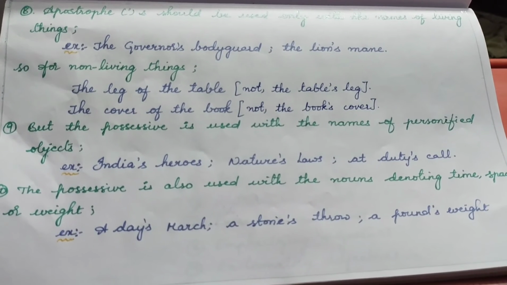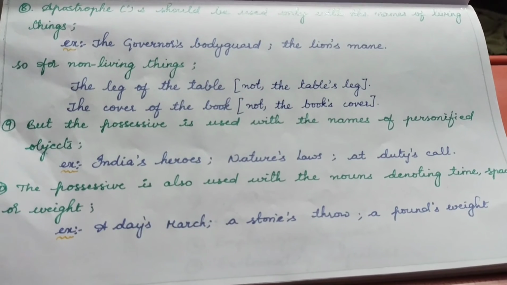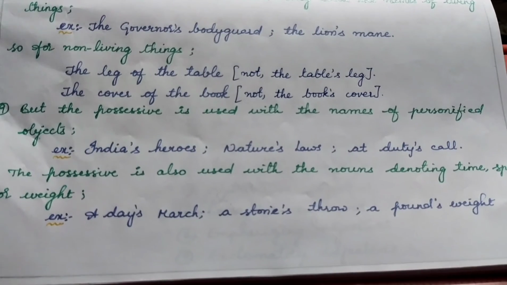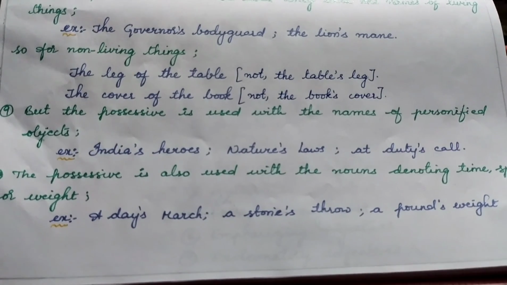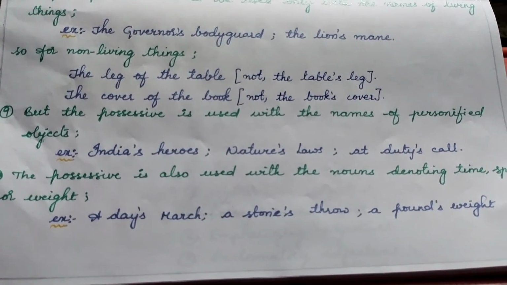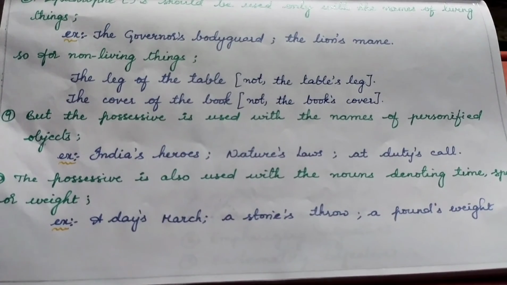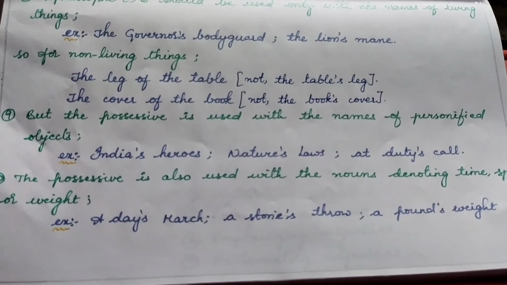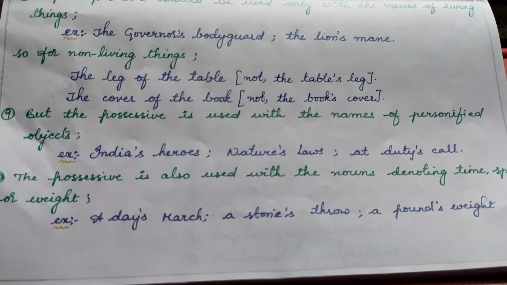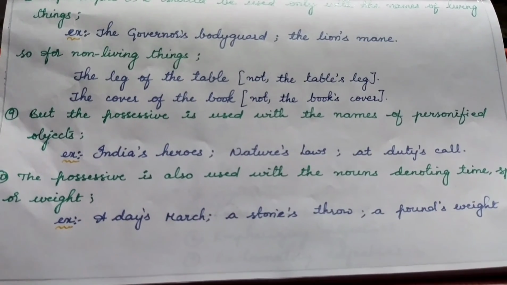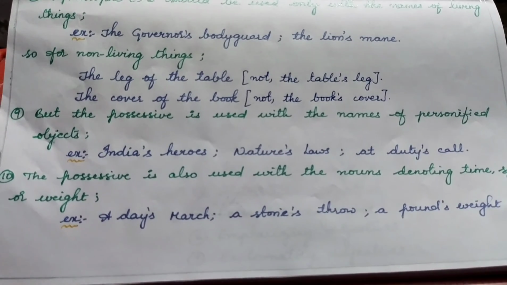Coming to the next rule, but the possessive is used with the names of personified objects. So personified means personalized. So we can use apostrophe when it comes to personalized things or nouns. For instance, India's heroes. So the heroes of only India. Nature's law, at duty's call. In such cases, we can use apostrophe even though they are not living.